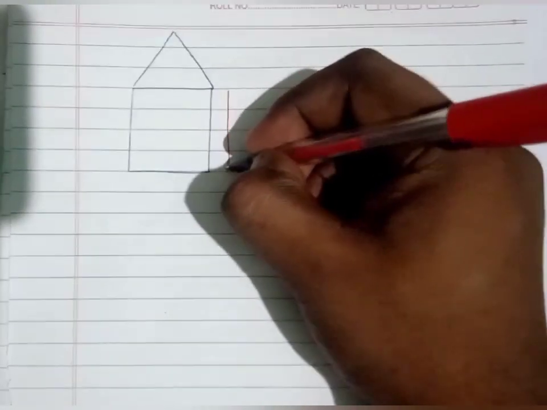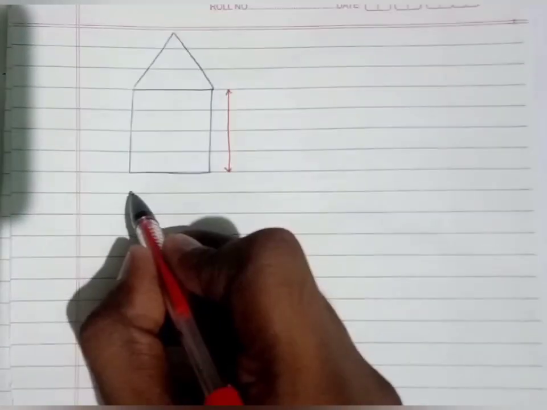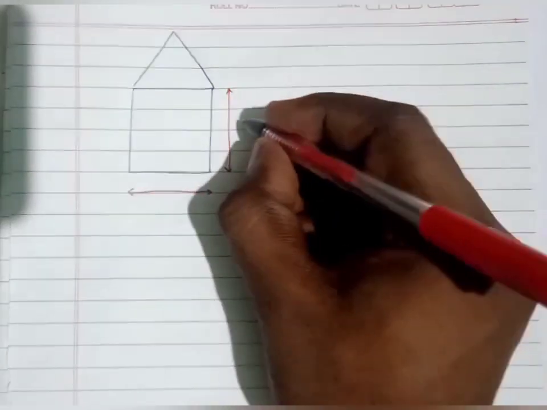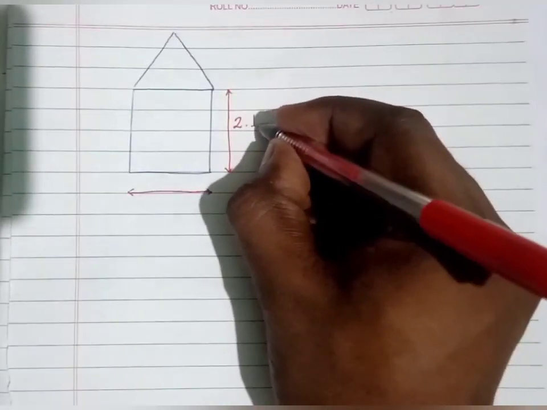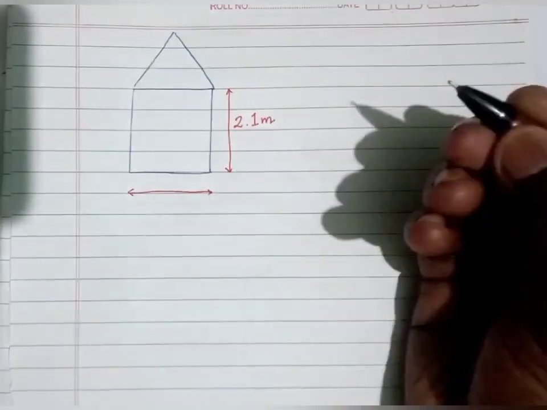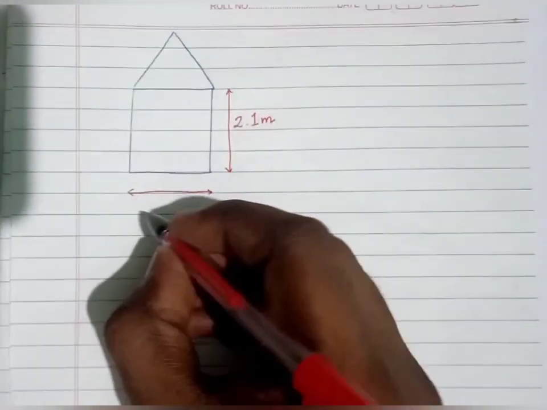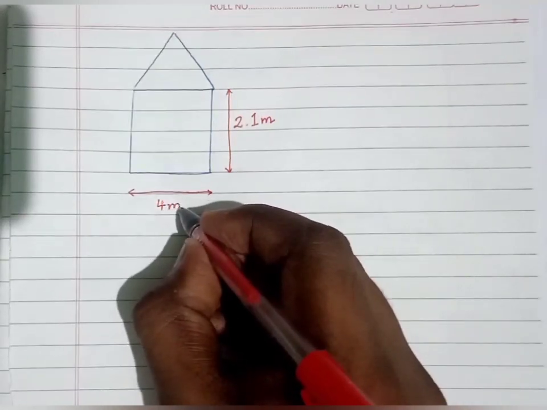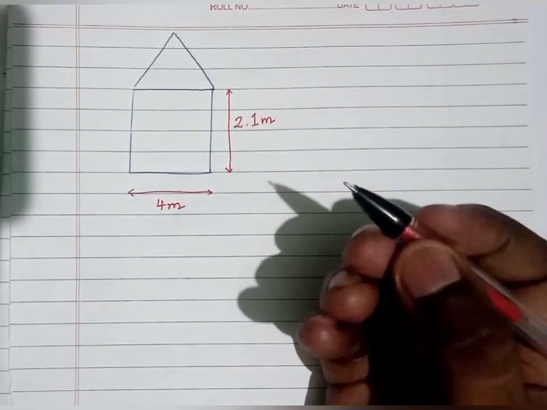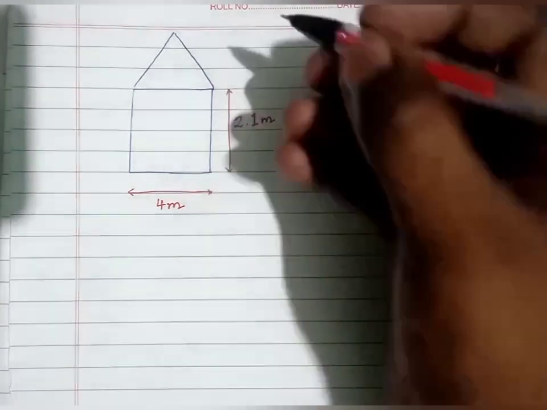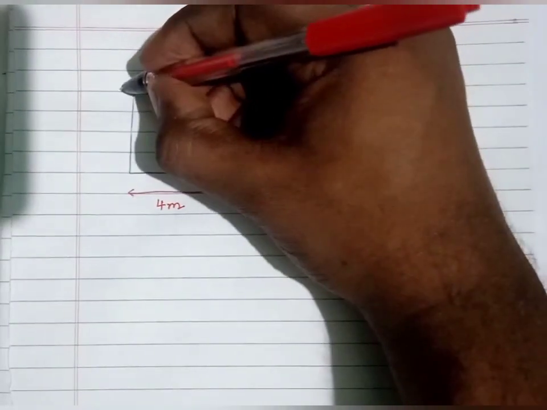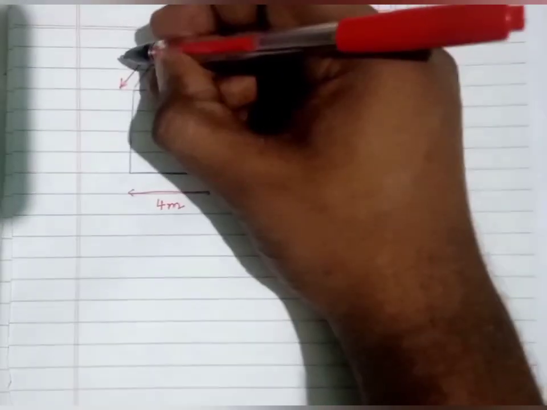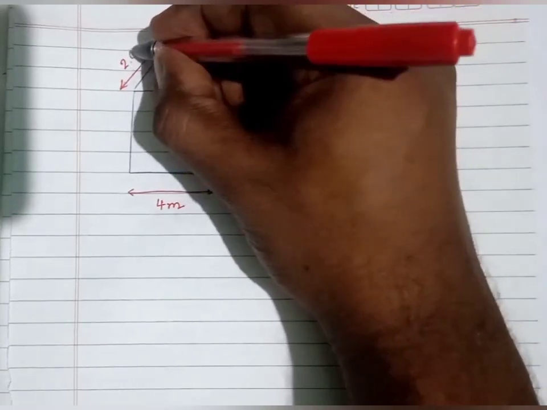Now from the question, the given data: the height and diameter of the cylinder are, the height is 2.1 meters and the diameter of the cylinder is 4 meters. And the slant height of the top, that is the conical top, is 2.8 meters.